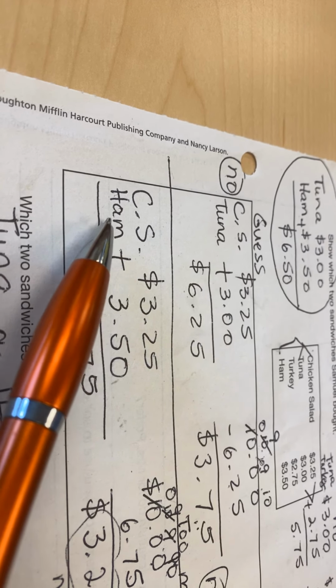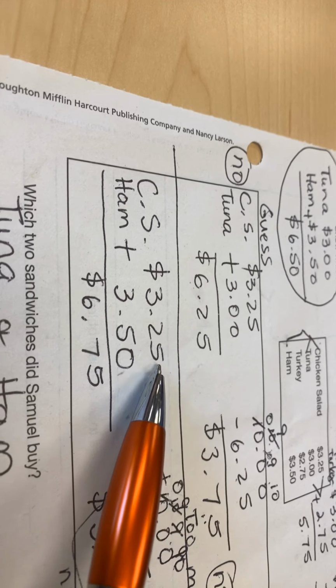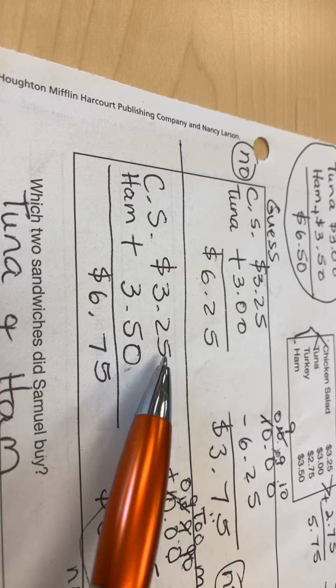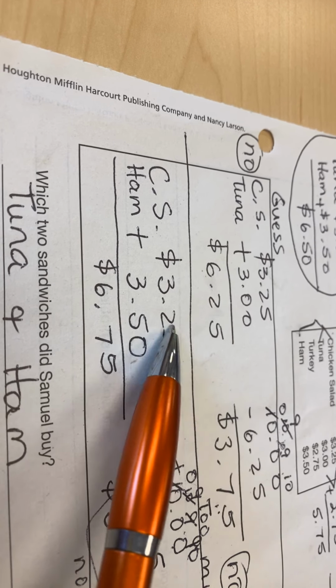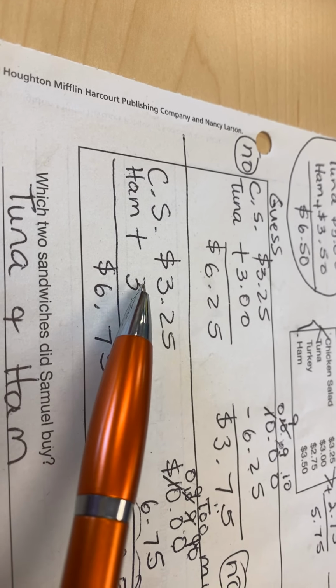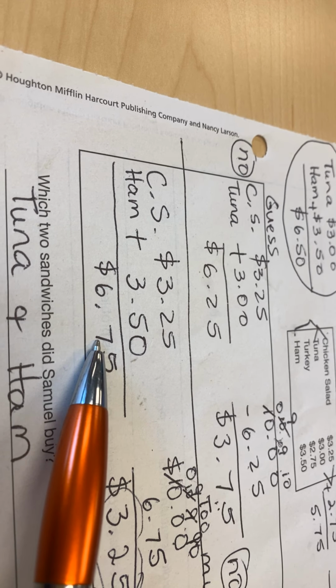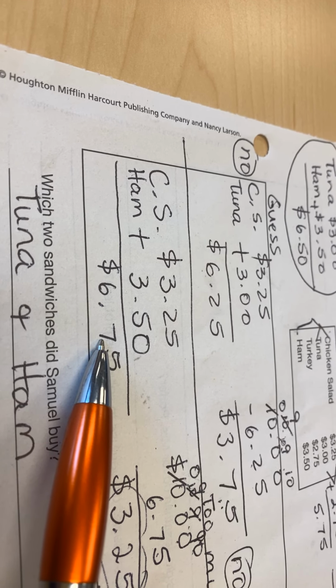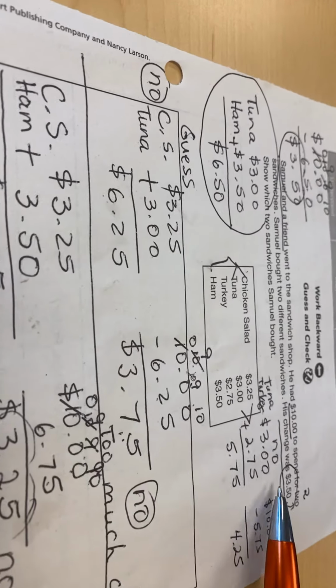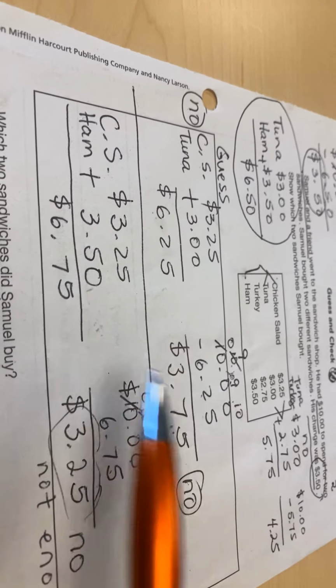The chicken salad sandwich and the ham and cheese. $3.25, so 5 plus 0 is 5. 5 plus 2 is 7. 3 plus 3 is 6. So how many quarters is this? 3. How many quarters are in a dollar? 4. You need to get 2 quarters back. So that one's not going to work either.